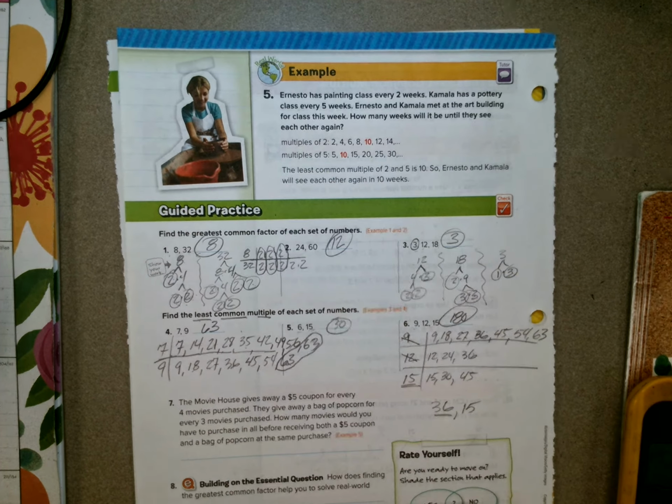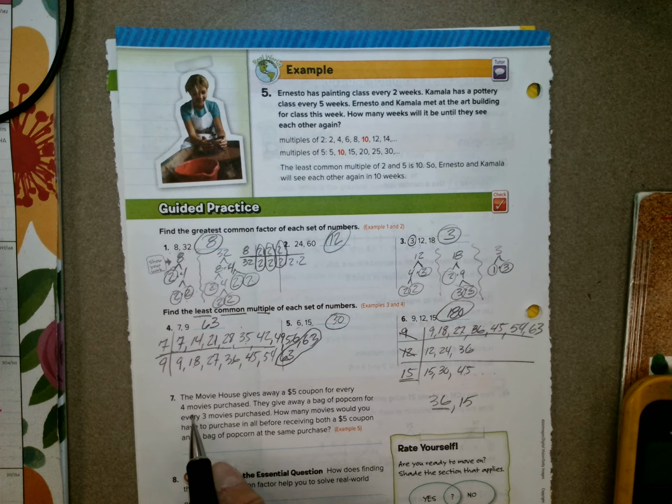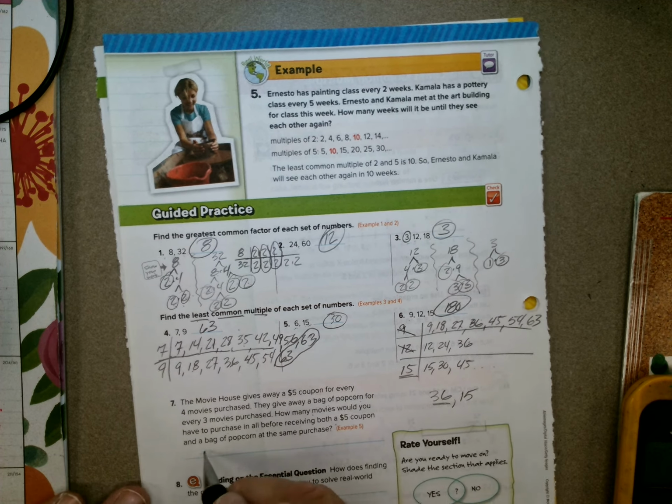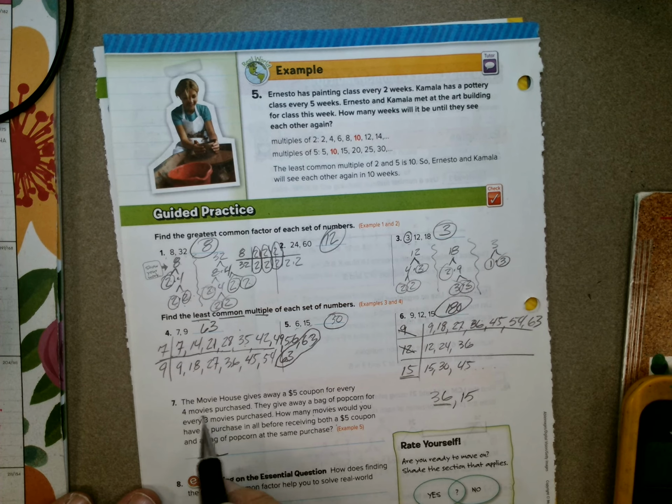Let's continue on here. The movie house gives away a $5 coupon every 4 movies purchased. They give away a bag of popcorn for every 3 movies purchased. How many movies would you have to purchase in all before receiving both a $5 coupon and a bag of popcorn for the same purchase? All right. Well, if I were looking at this, I would say I have 4 and 3 for my movies. $5 coupon for every 4 movies. And then for every 3, I get a bag of popcorn.